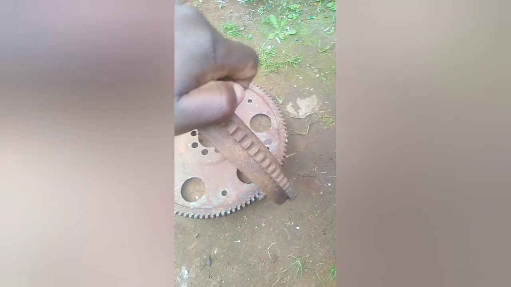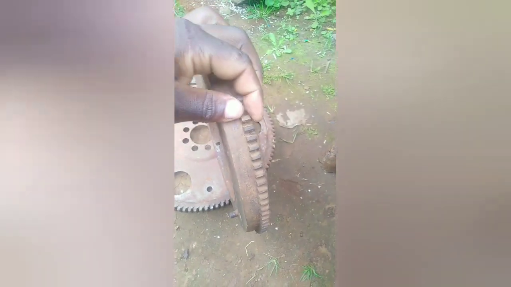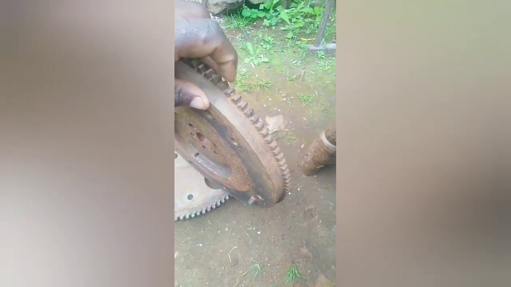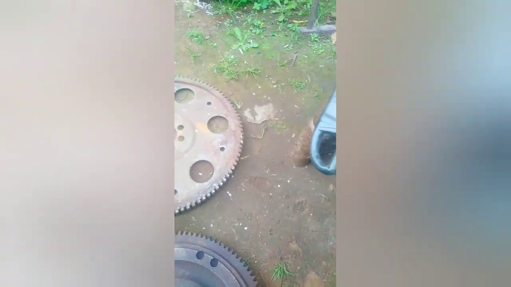It engages with your engine here. This is the flywheel for the manual vehicles, and this is the drive plate for your automatic vehicles. So the starter engages with your engine here and causes it to rotate.